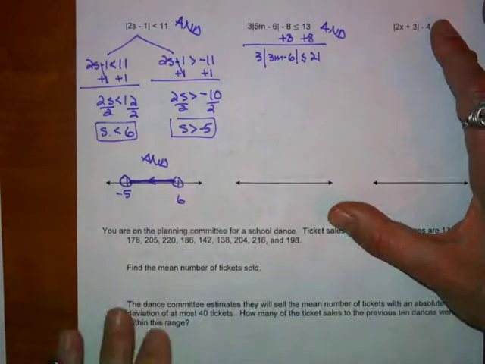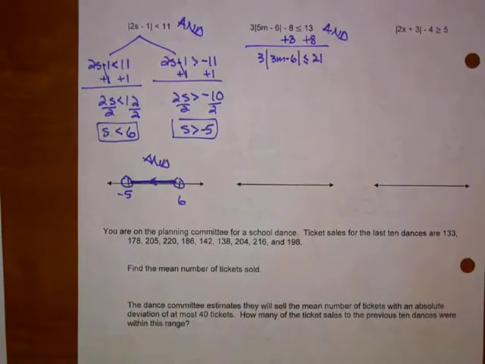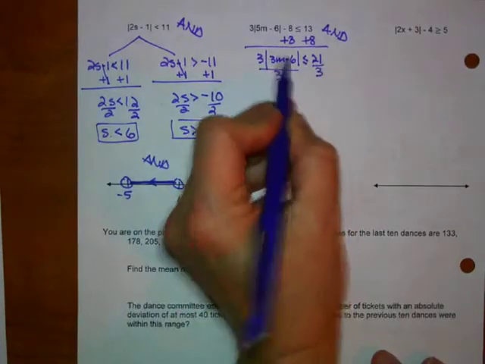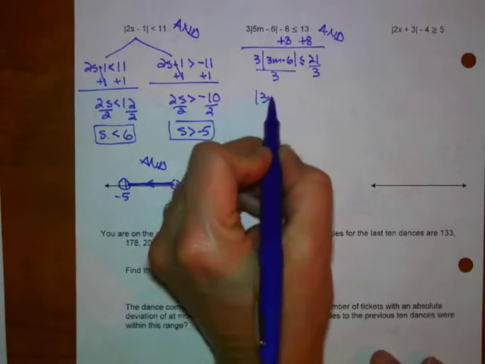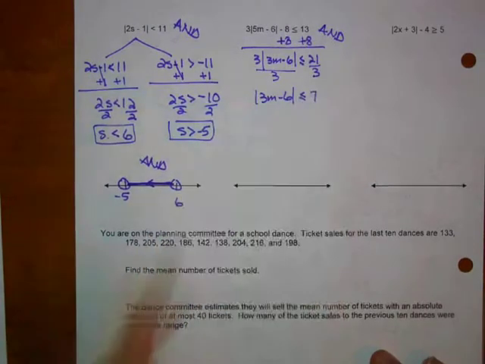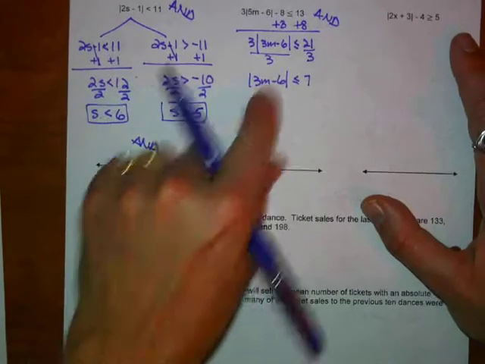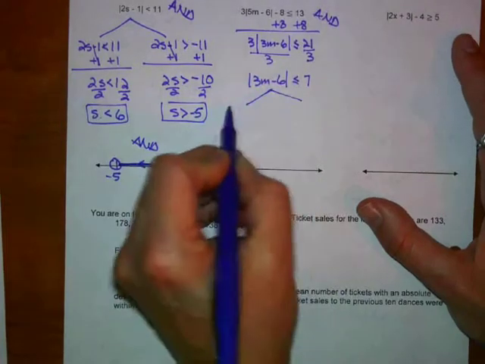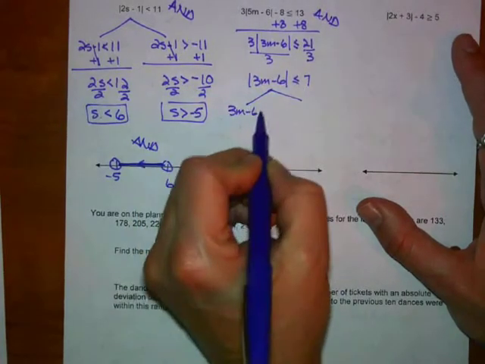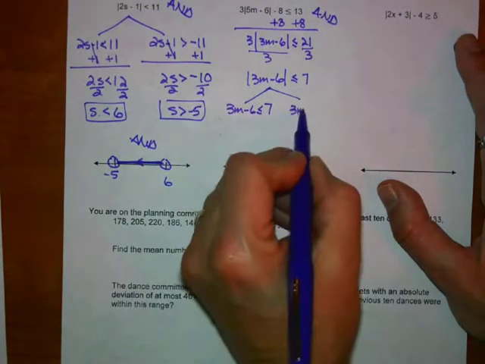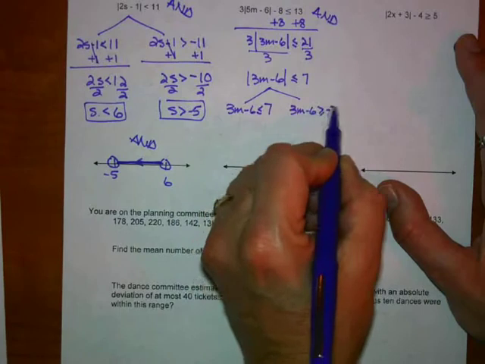21. Okay, remember, I told you yesterday, never, never, never distribute. It's tempting, but don't distribute into an absolute value. It doesn't work. So you just have to take it apart here. So you divide by 3. Again, our goal is to get this by itself. And that's 7. Now we're at the point where we can set it up, just like we were doing, and figure out what m is. So 3m minus 6, you leave that the same, set it to that. And then you do 3m minus 6, you flip it, and you make it negative 7.